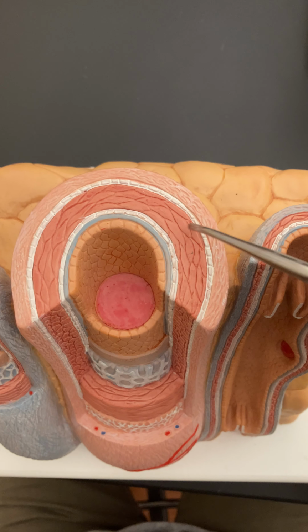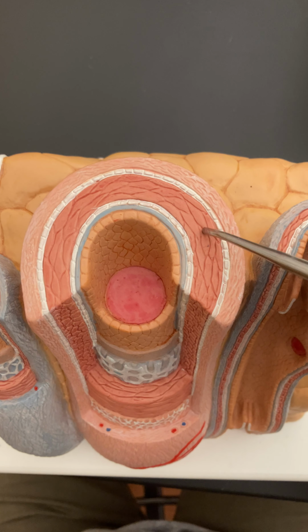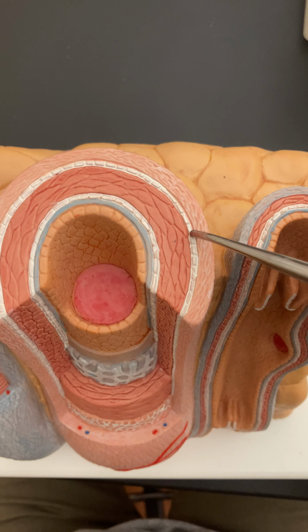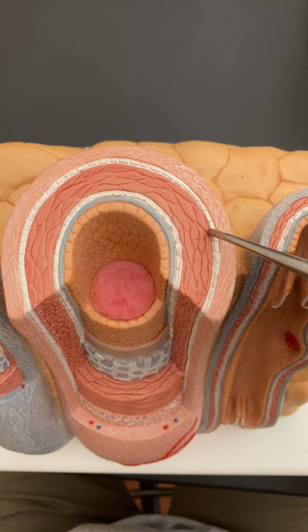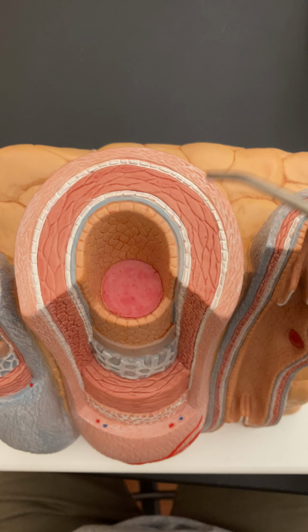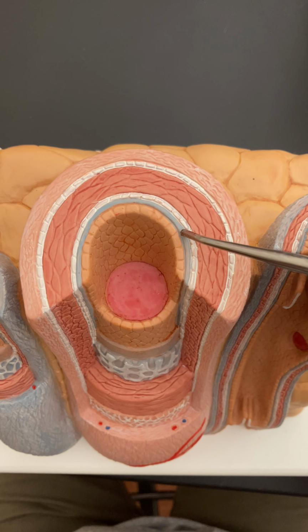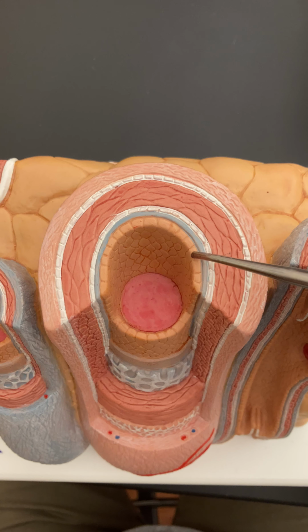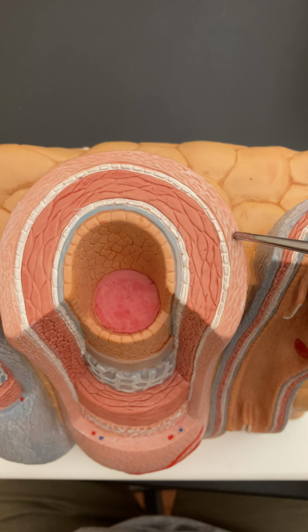Now these white areas here are the elastic layers on each side of the tunica media. So this is the inner elastic layer and outer elastic layer, internal or external elastic. And the elastic is so this muscle can expand and constrict there. Don't disregard this gray area. We're not going to learn that. Tunica intima, internal elastic layer, tunica media, external elastic layer, tunica externa.